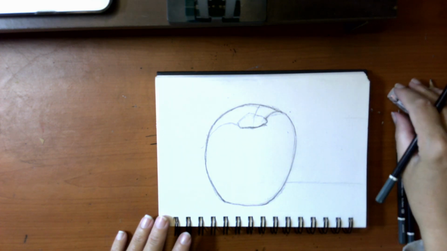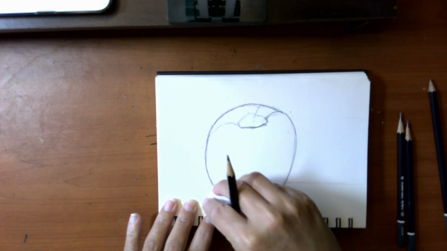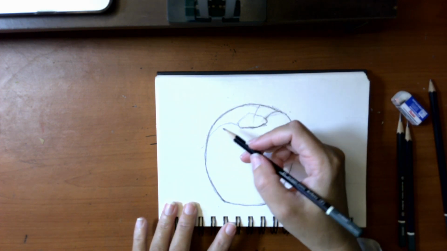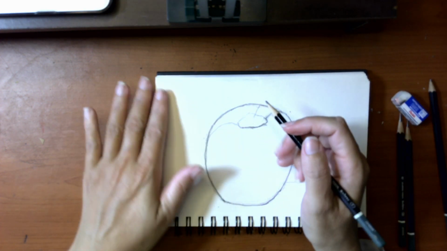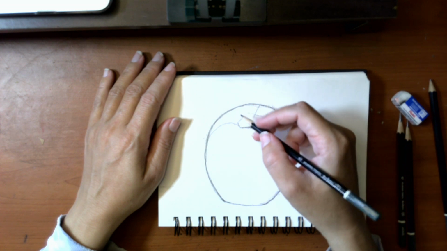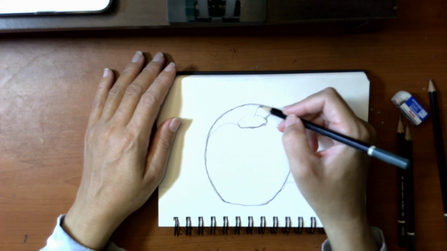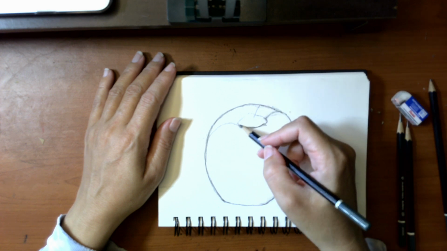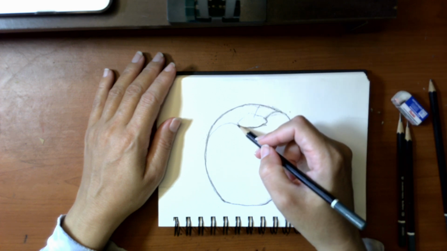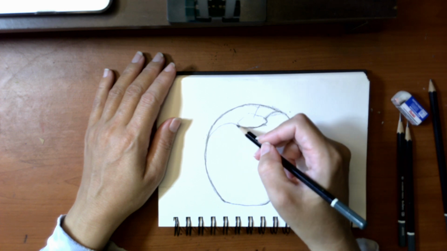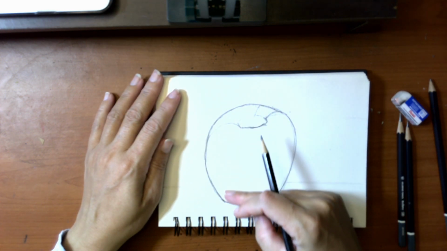Okay, so for the form bit, what you want to do is, you're going to be drawing lines going out like that.